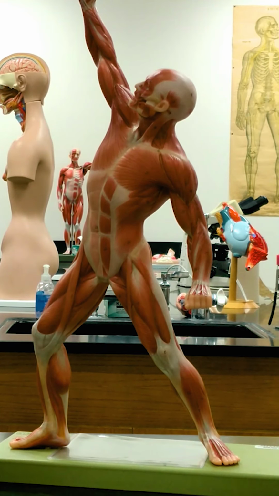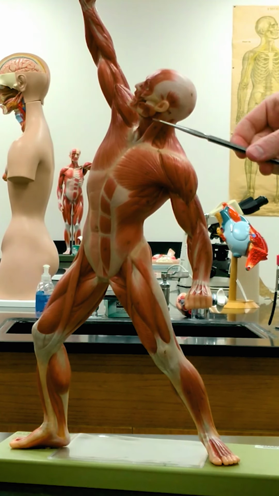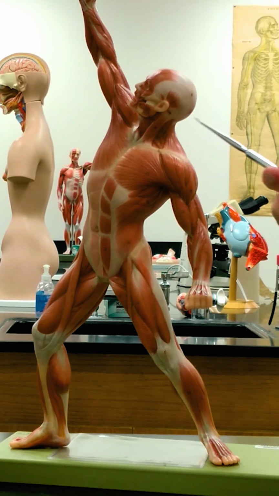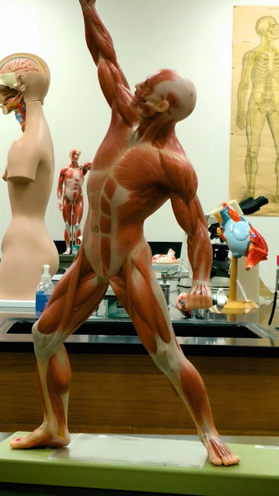I'm going to go through this guy really quick so we can see parts of the epicranius. See the temporalis pretty good. A little bit of the masseter muscle. You see the orbicularis oculi going around the eye. Some more of the facial muscles like the zygomaticus. Pretty tiny, but those are there.